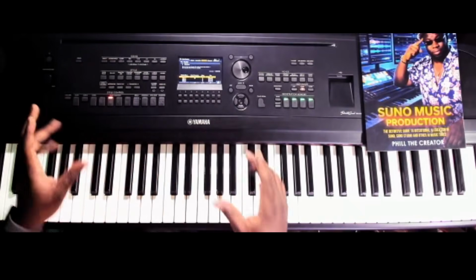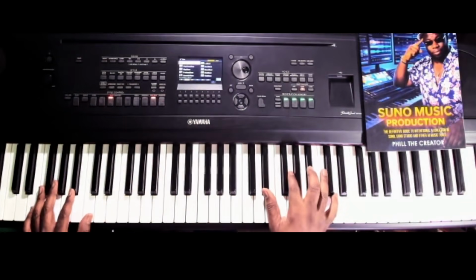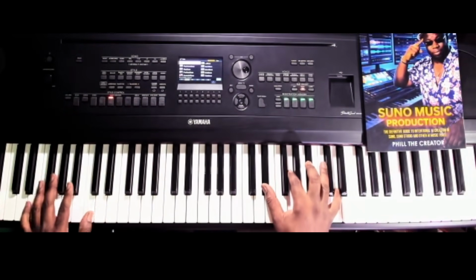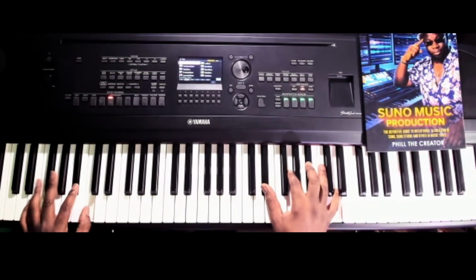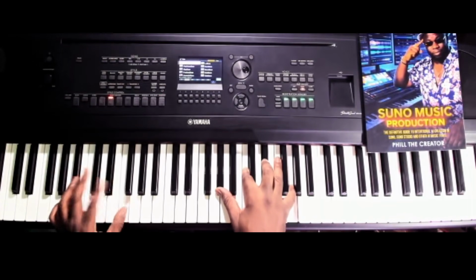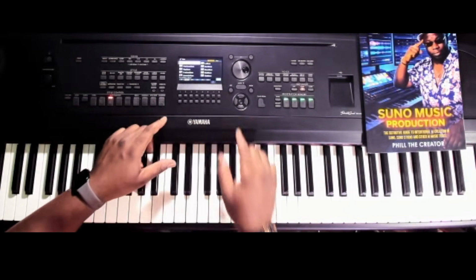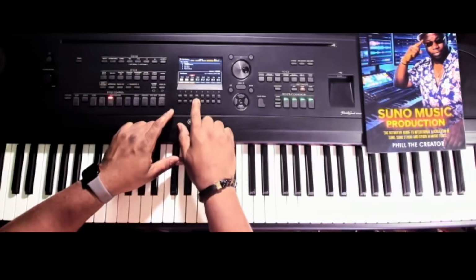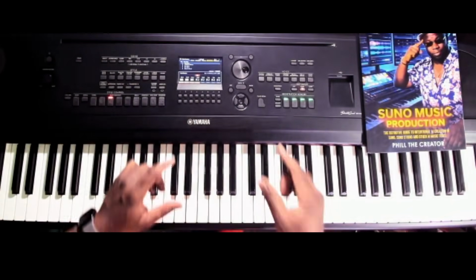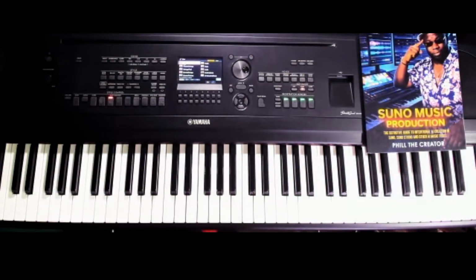I'm going to do what we call a quantize. I'm going to quantize what I did. Now you can sweeten it to get some extra special sounds. Like you've got a lot more control over what you want Suno to do when you go this route.